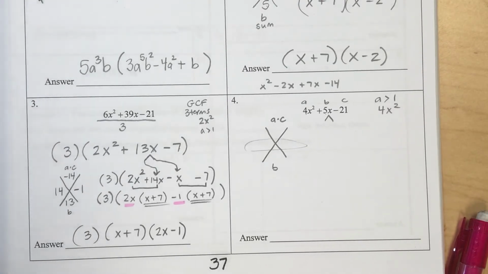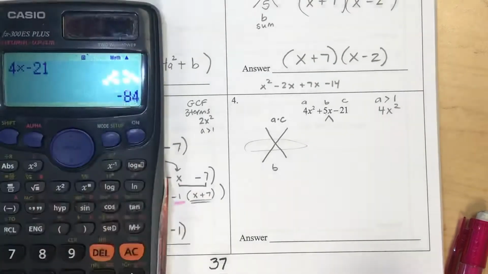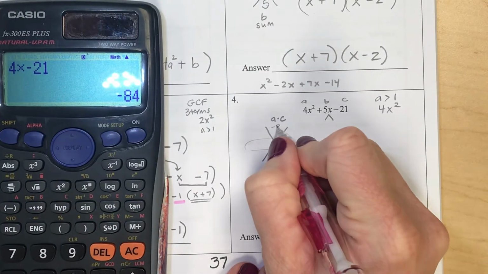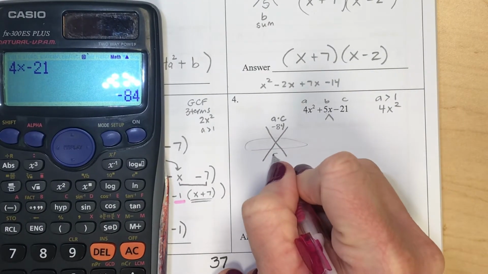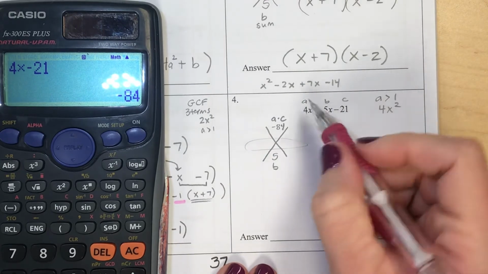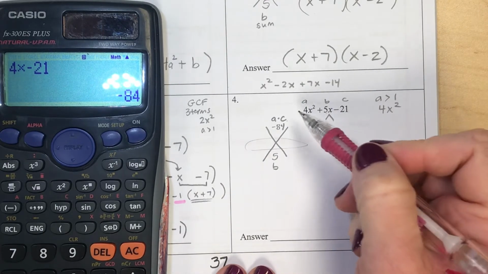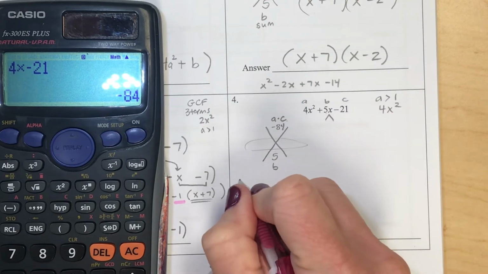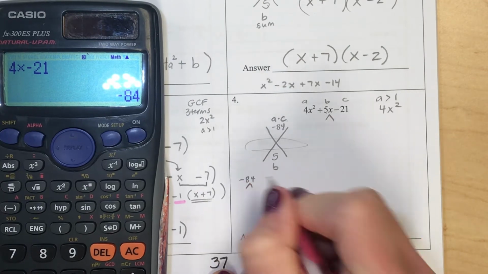Okay, 4 times negative 21. I get negative 84. And my 5 goes at the bottom. What I want to do is find 2 numbers that multiply to make negative 84. This is going to be a hard one. And add to make 5.